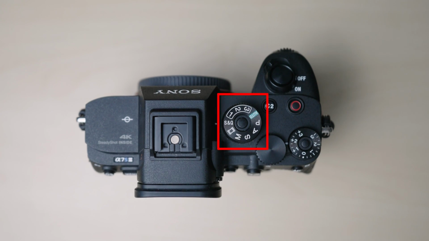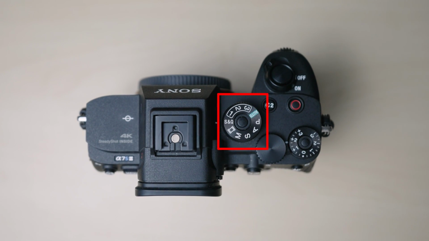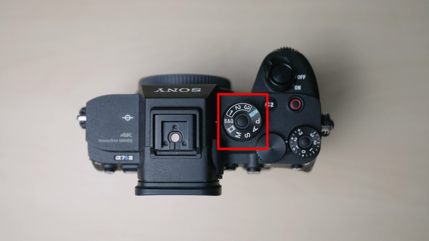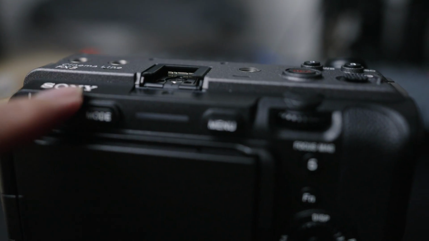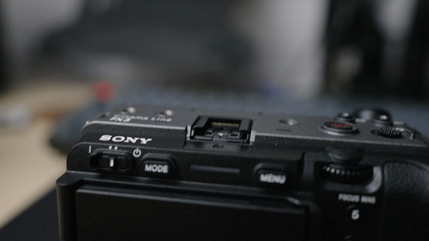Also, one thing that threw me off, I'm still not sure what I like better, is the mode dial or the mode button. In the A7S III, you change modes with a dial on top, while on the FX3, you change modes by pressing the mode button. Another change in terms of layout and the buttons is the power button.